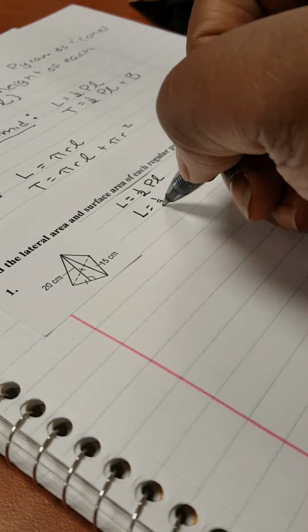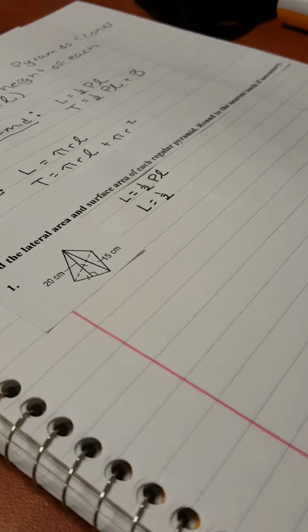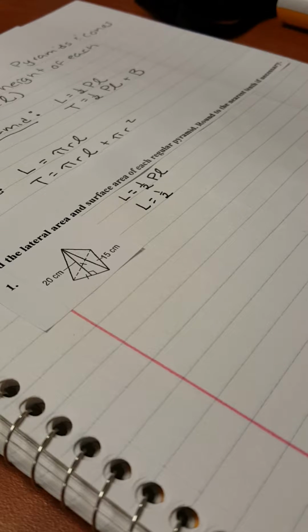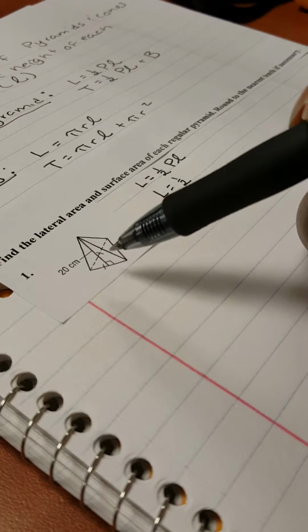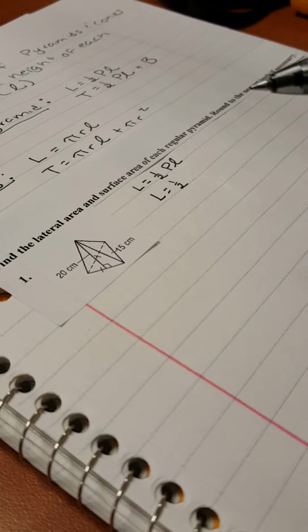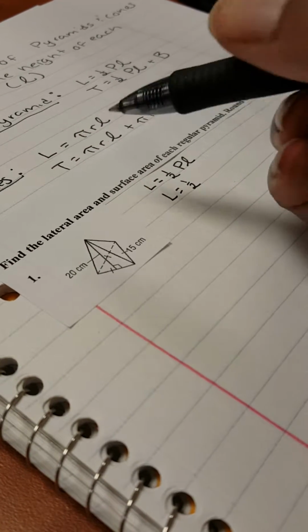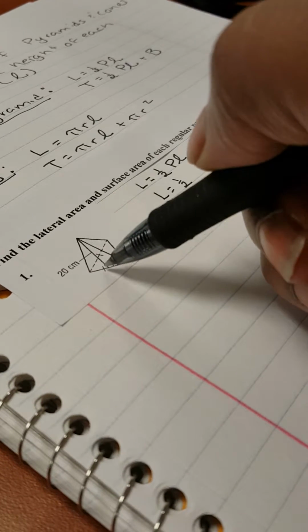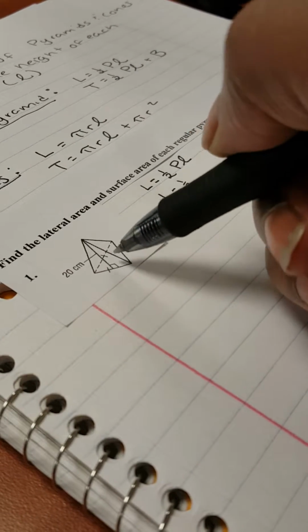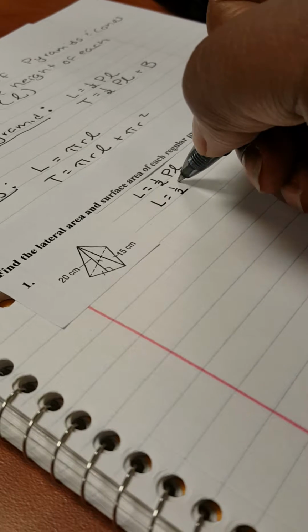Can I find the perimeter of my base? What is the perimeter of my base? How do you know it's 45? They gave you tick marks, so all the sides are 15, so my perimeter is 45.